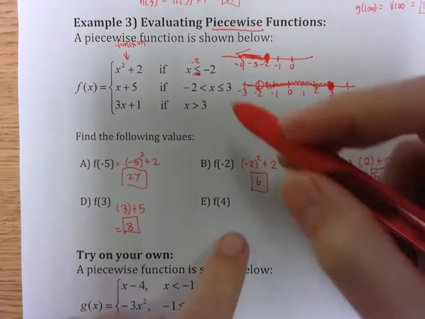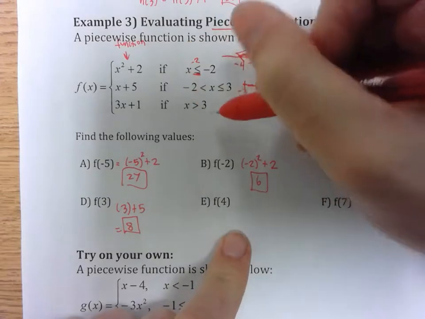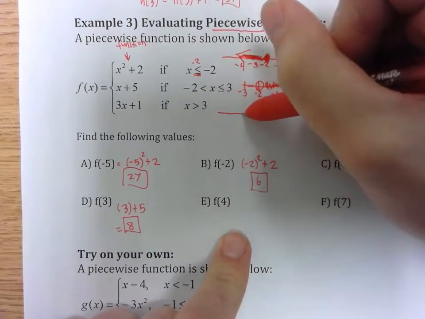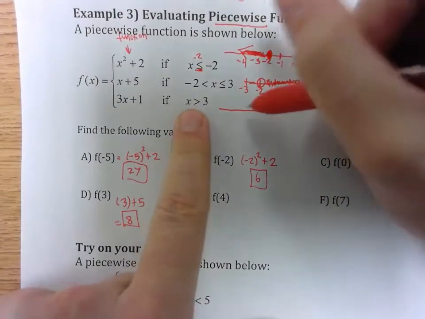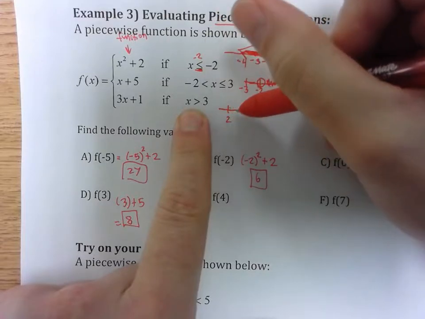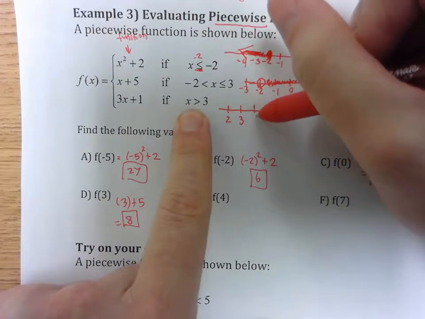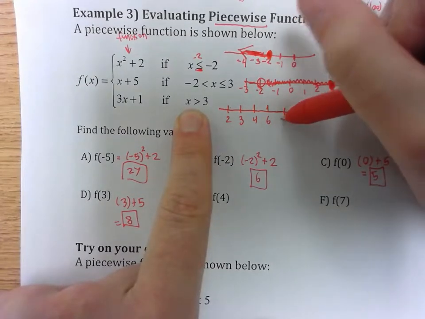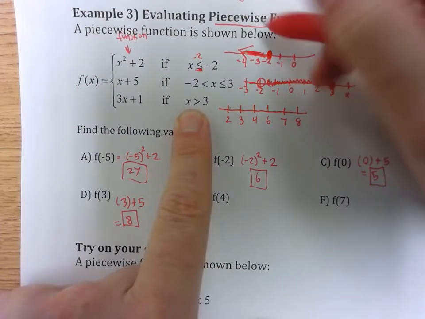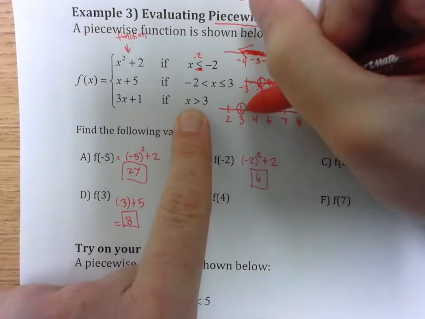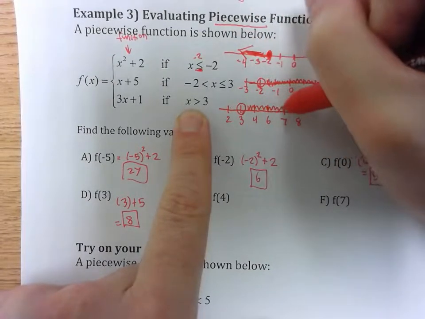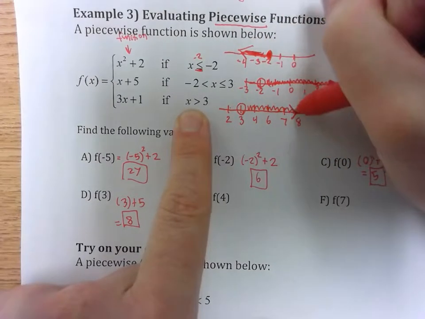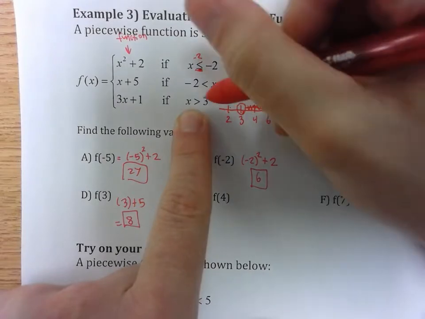And 4, well, that doesn't fit into there, so we've got to go down here. So the last one, this is for x values that are greater than 3. So we're talking like 4, 5, 6, 500 million. How high you want to go, it's up to you. But any number greater than 3, not including 3 because it doesn't have an equal.